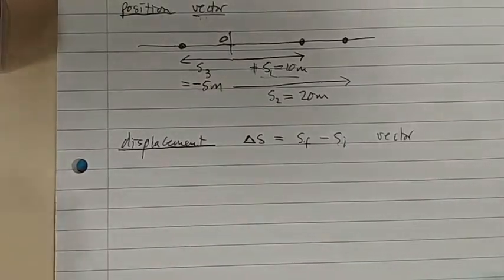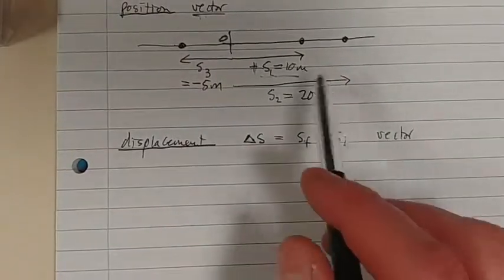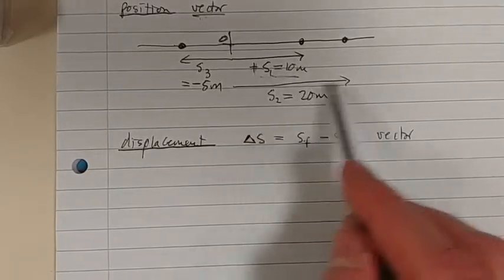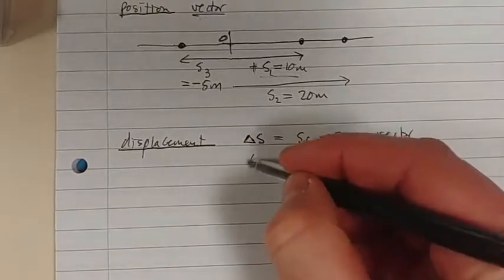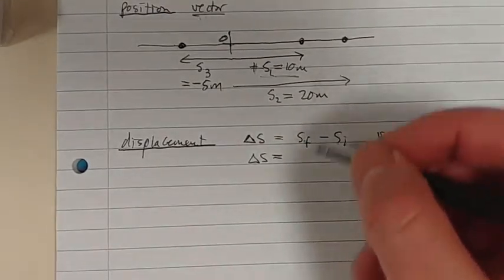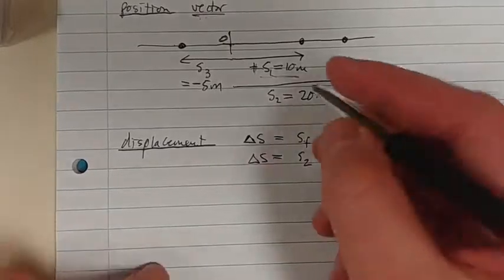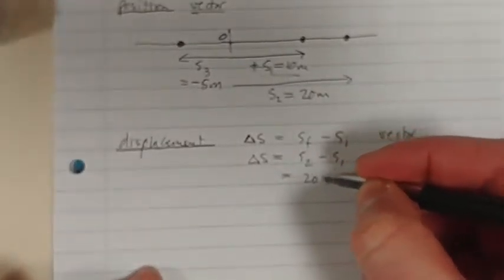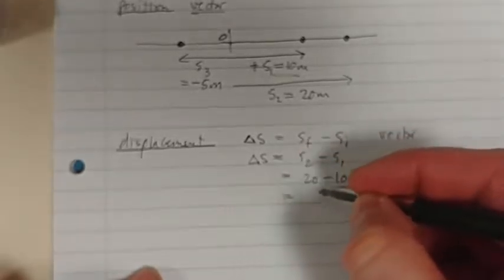So we'll do an example now, but let's have a look at say this position 1 and position 2. What is my change in position or my displacement? What is my final? It'll be S2 minus an initial, which is S1, which is 20 minus 10, which is 10 meters. Okay, plus 10 meters.